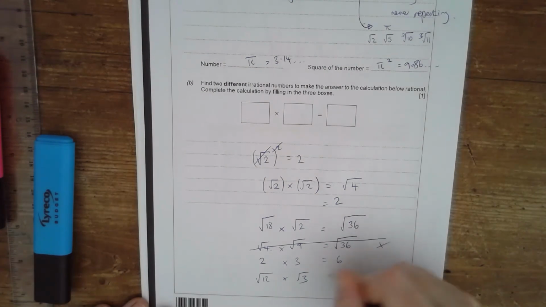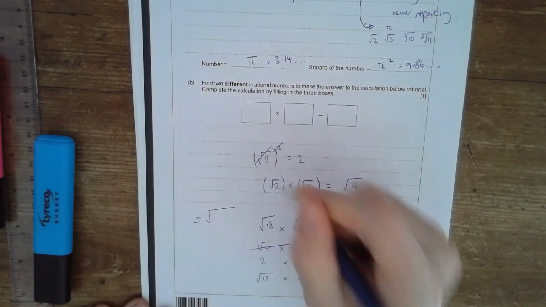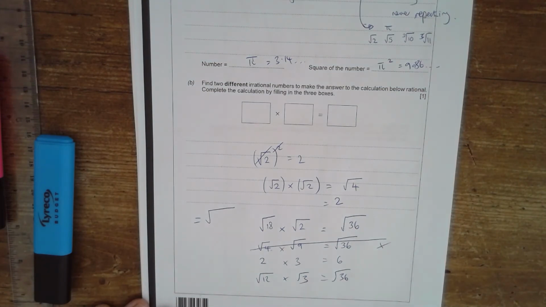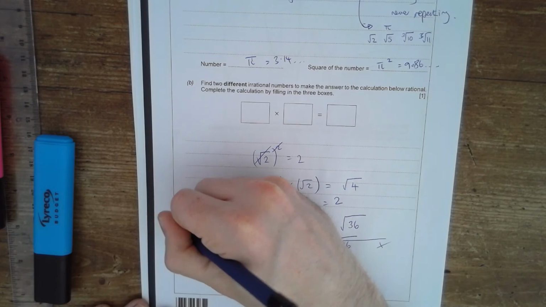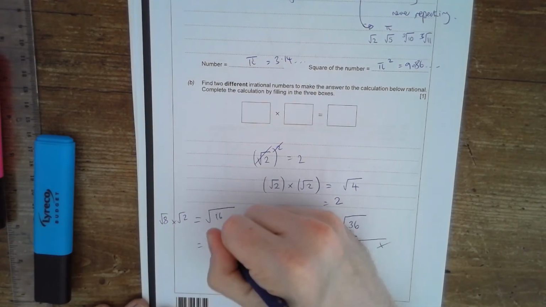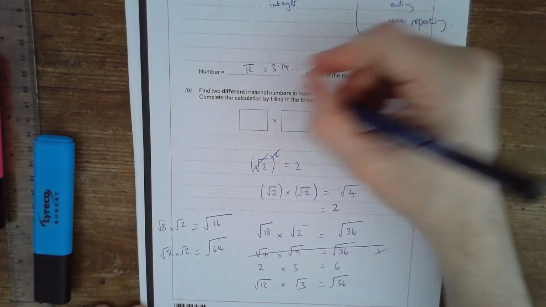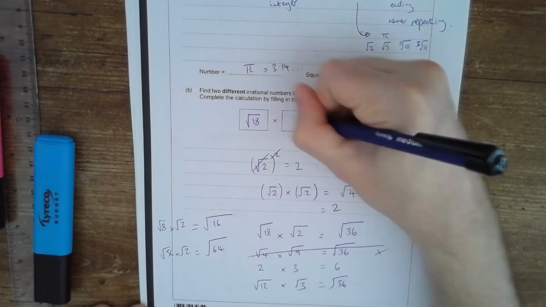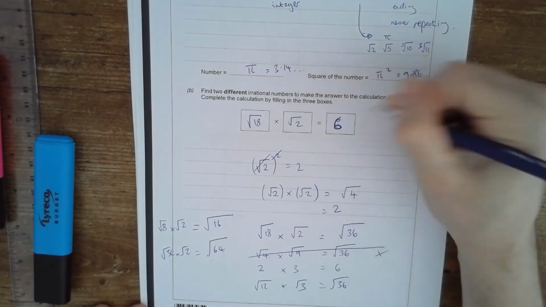And equally, you could have a different square number. So think of a different square number that's even, let's say 16, root 8 times root 2, that would do it as well. Okay, think of a different square number, say 64, root 32 times root 2. All of those work. Okay, so I've given you loads there. Go with my first one, root 18 times root 2 is equal to 6. Okay, it's equal to root 36, which in turn is 6.